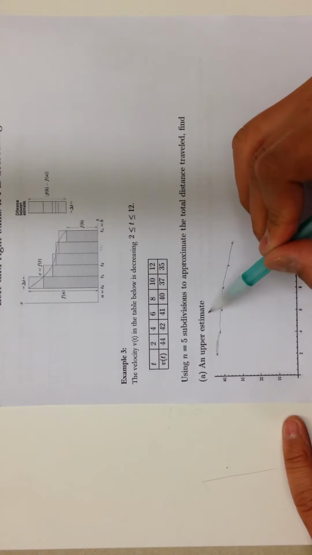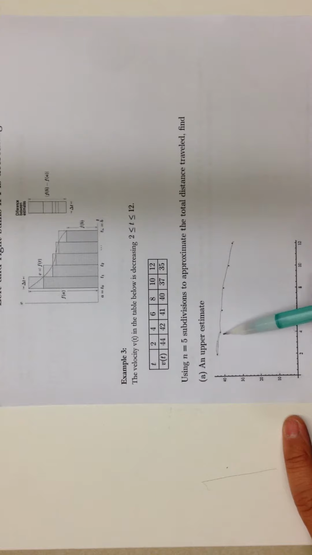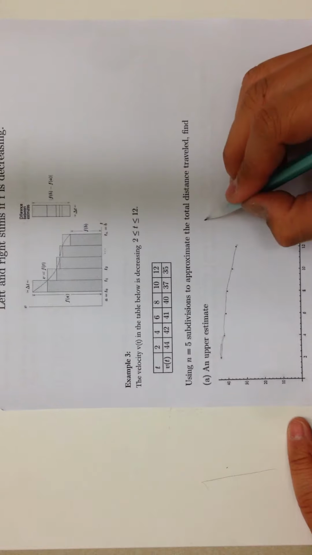Now, since our curve is decreasing, an upper estimate will be by approximating the distance using the left-hand sum.